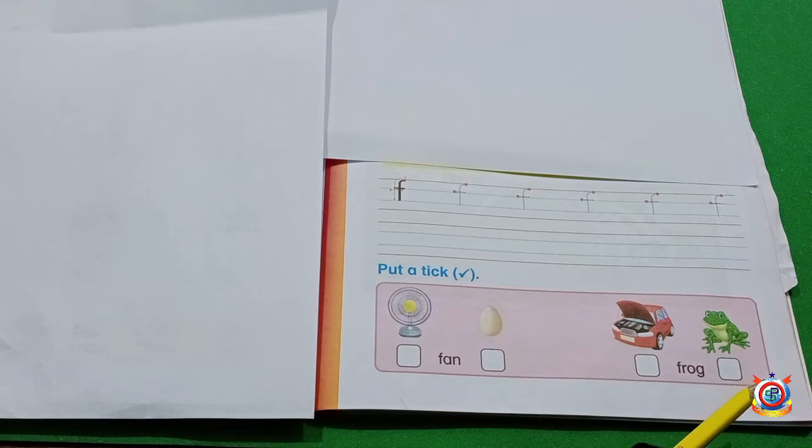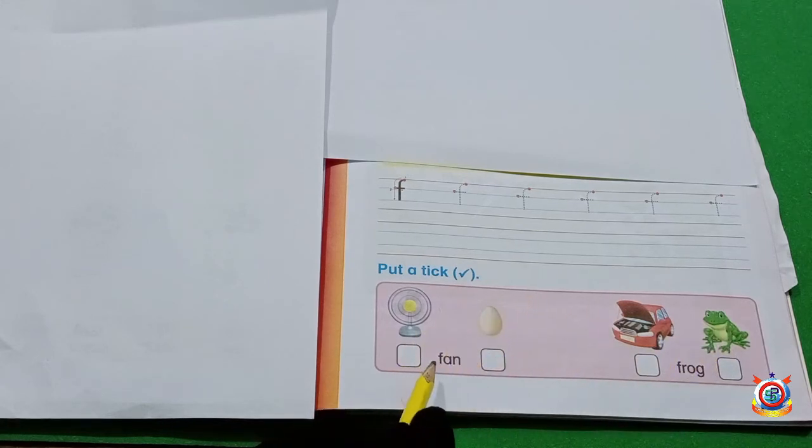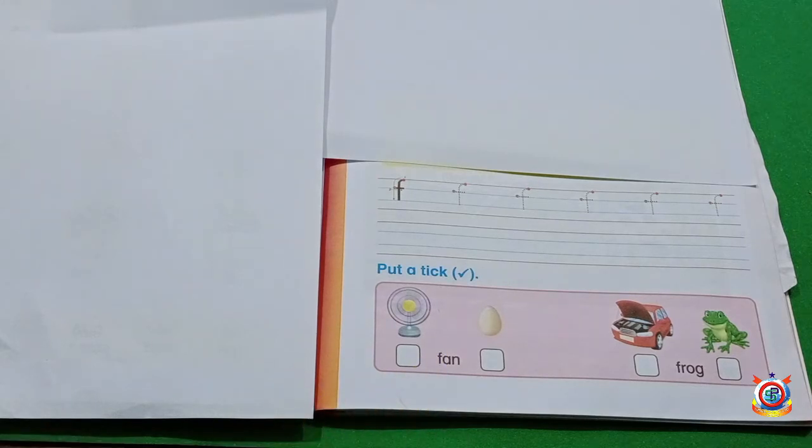This is your homework. Look at these 2 things and these 2 things. Pick the F sound things. Okay, this is your homework.